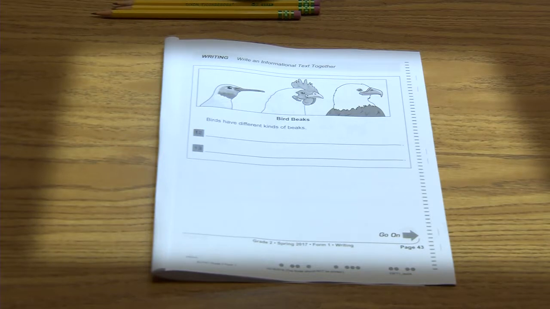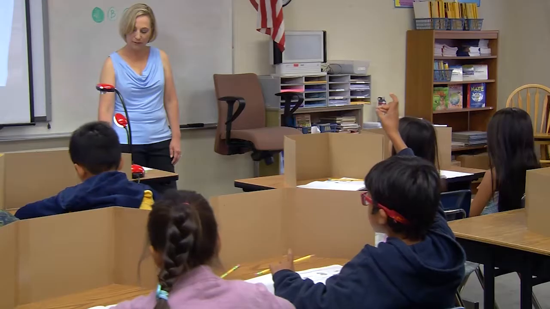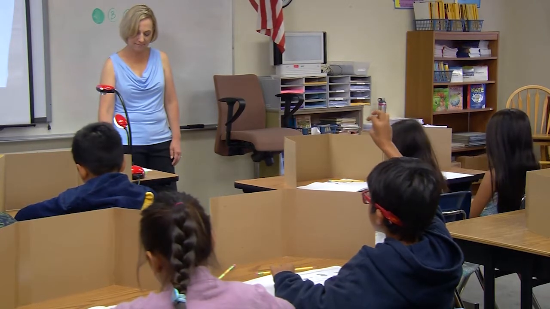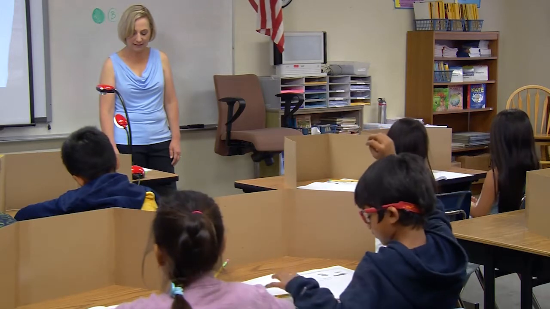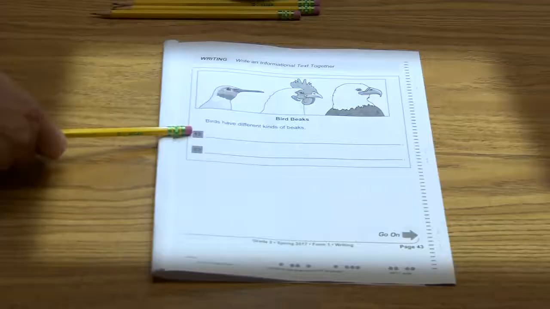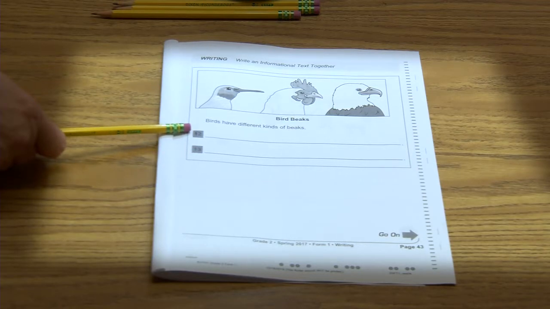Question 12. Let's write about what we have learned. The first sentence is, birds have different kinds of beaks. I have a sentence to add. I will say the sentence and you will write the sentence. Birds use beaks to eat.